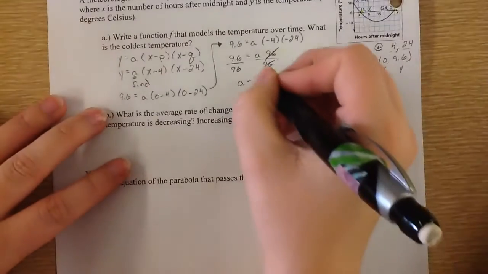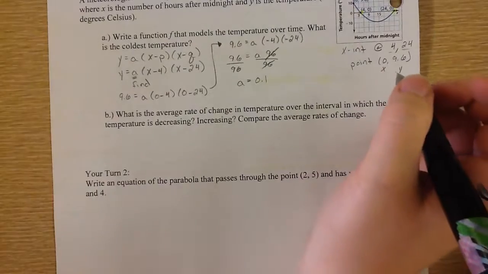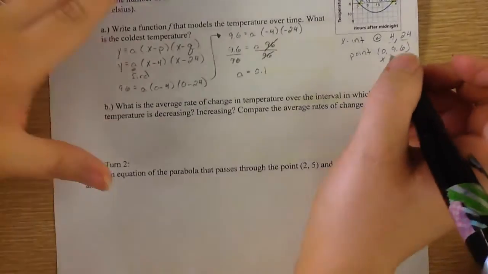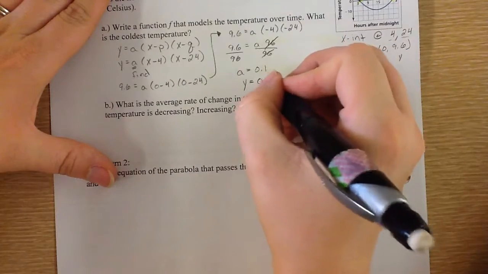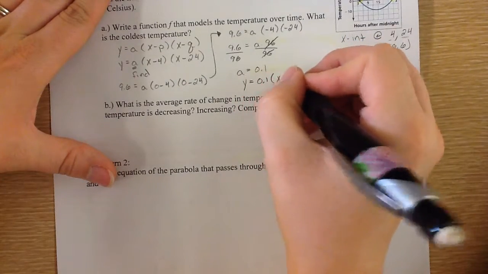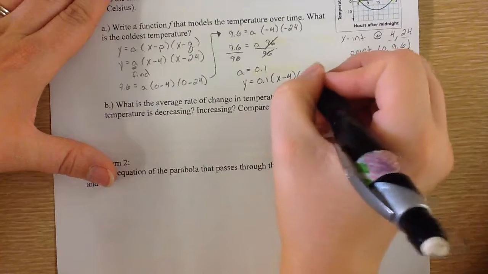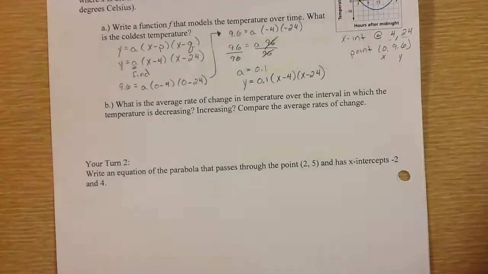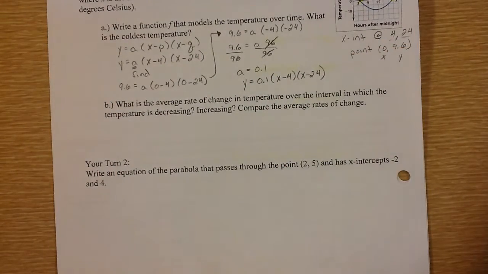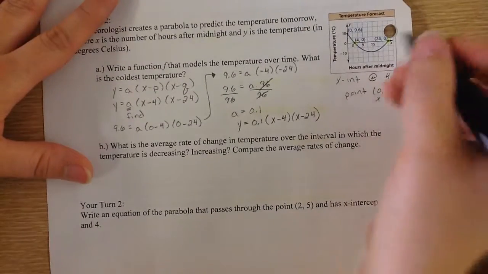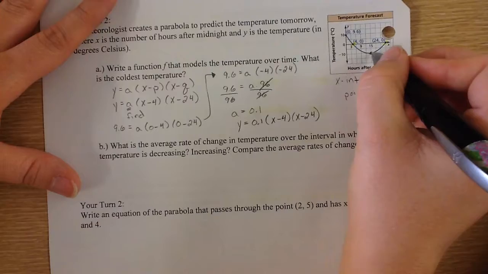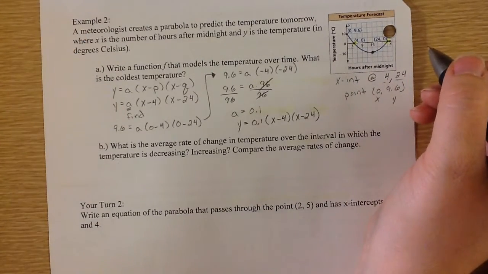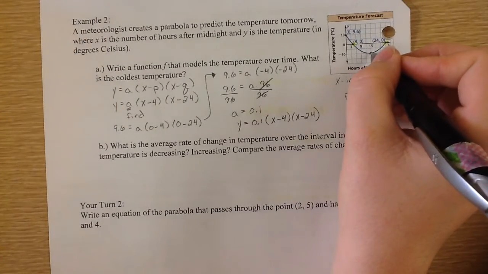1/10 or 0.1. And since we're dealing with decimals in this problem, I think having 0.1 is okay. Okay, so my function is y equals 0.1x² minus 4x minus 24. And it says, what is the coldest temperature? Well, the coldest temperature is going to occur here at the minimum. So I need to find my vertex to find that coldest temperature there.